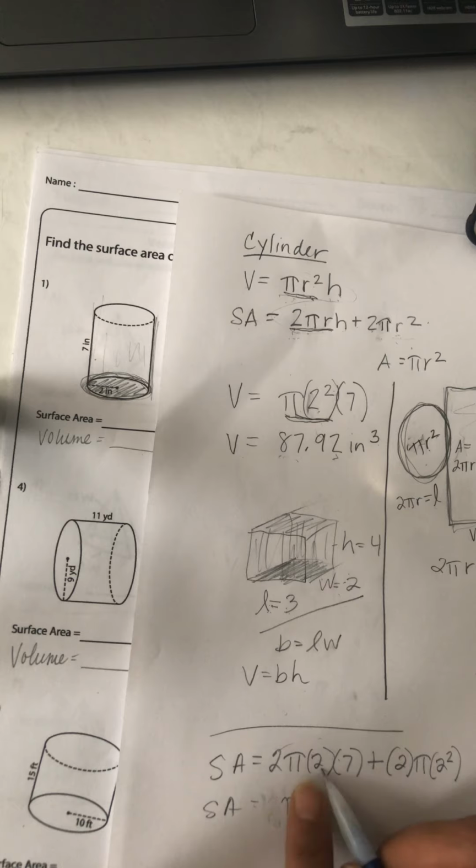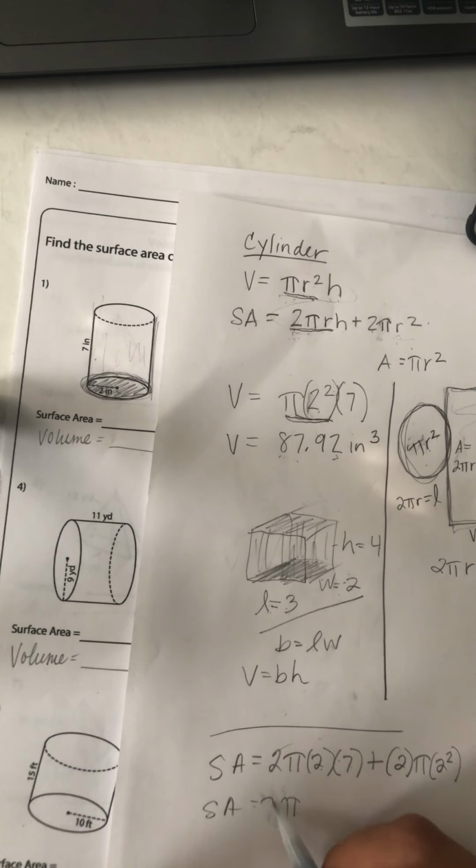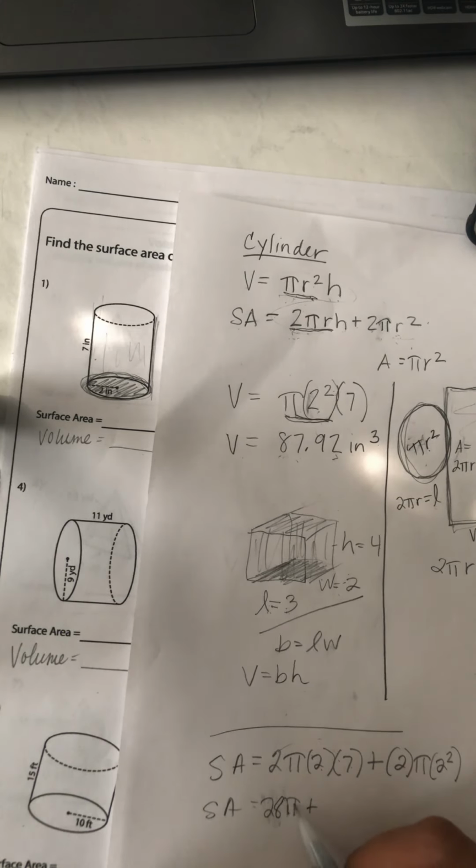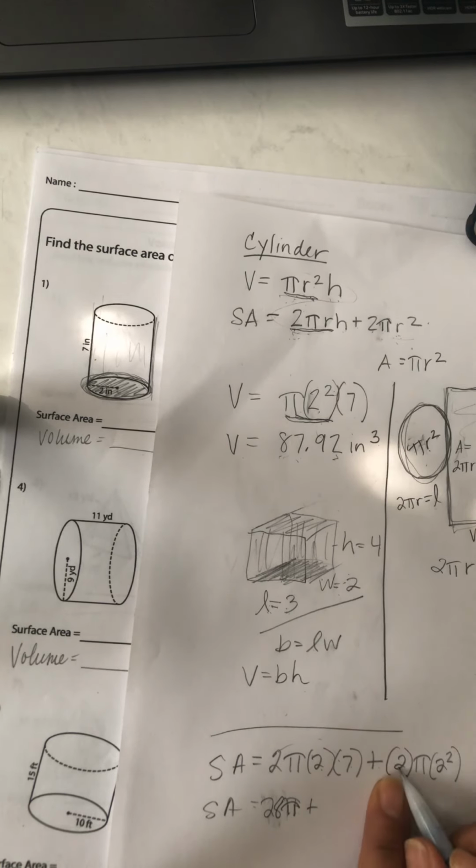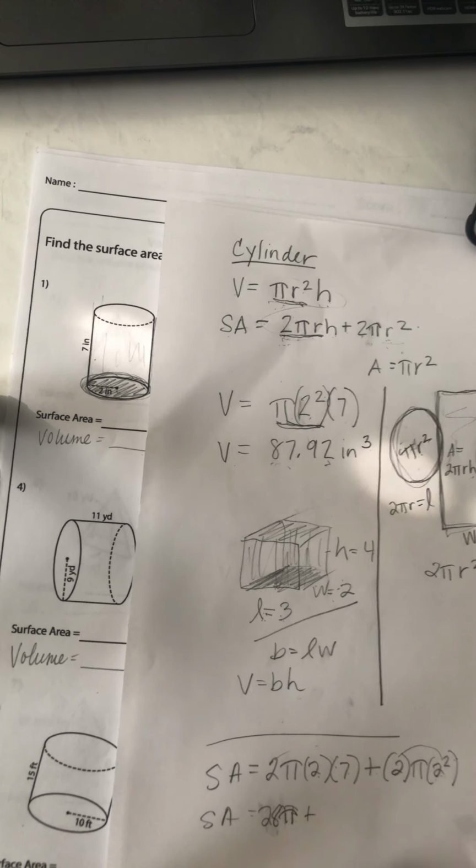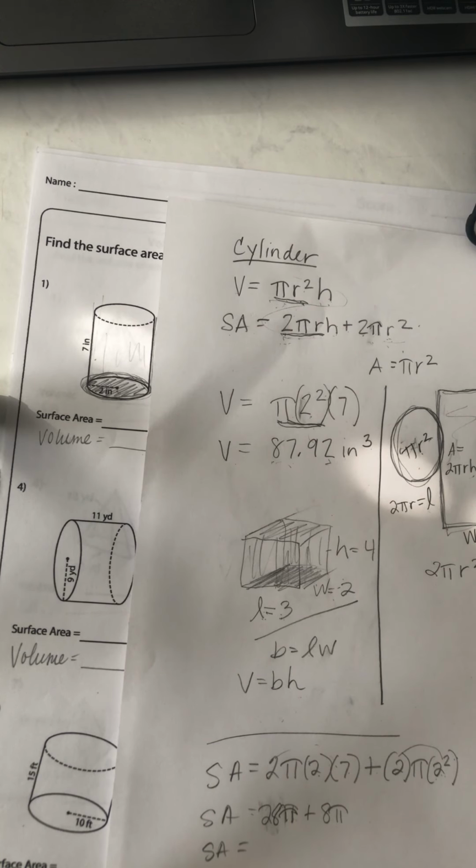So 2 times 2 is 4, times 7 is 28 pi, plus 2 times 2 squared, that's 2 times 4, which is 8 pi.